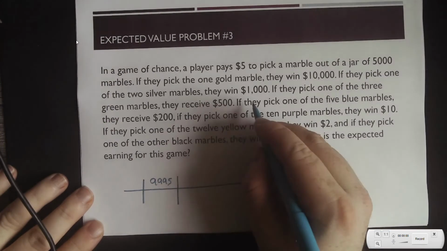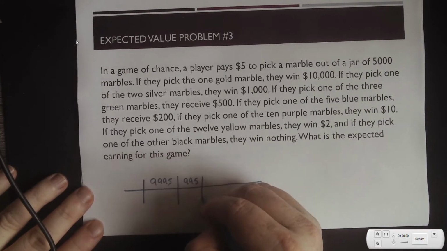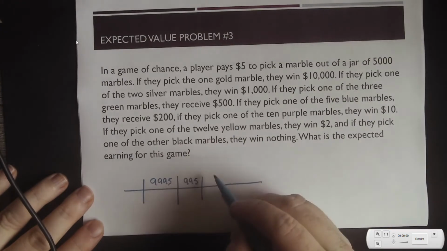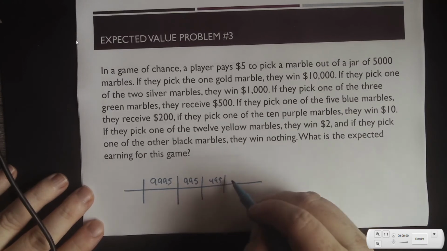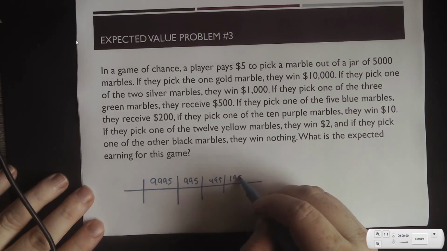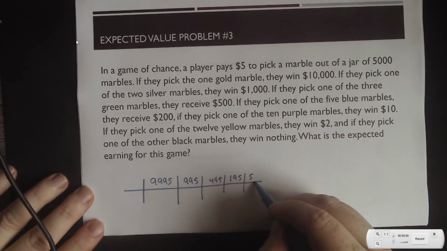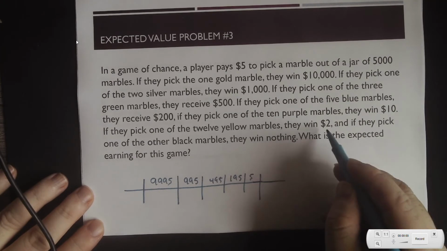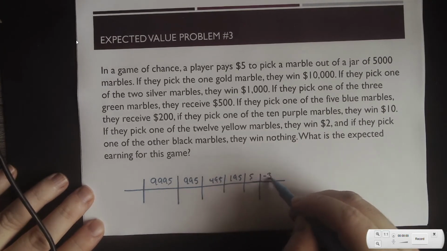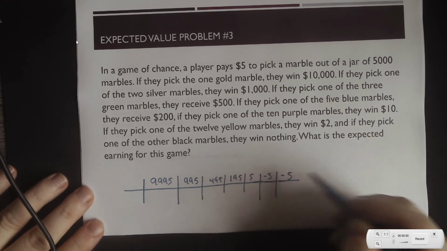Then you're really not winning 1,000, you're winning 995. You're not winning 500, you're winning 495. You're not winning 200, you're winning 195. You're not winning 10, you're winning 5, because you're deducting 5 every single time. And you're not winning 2, you're winning negative 3. And then the last possibility is that you lose your money.